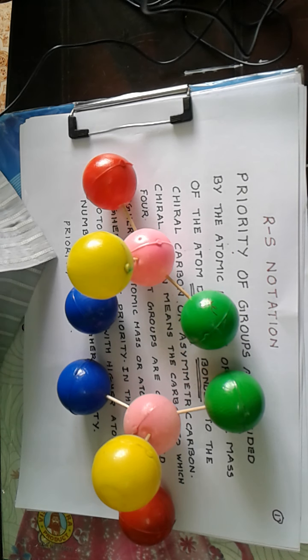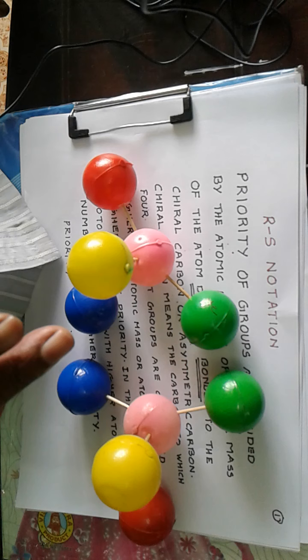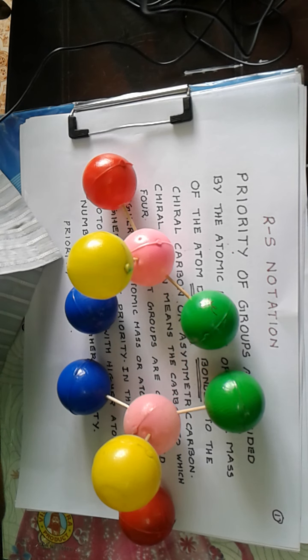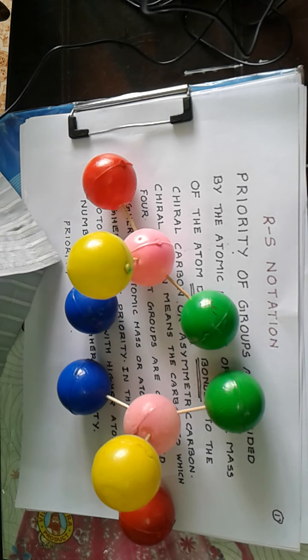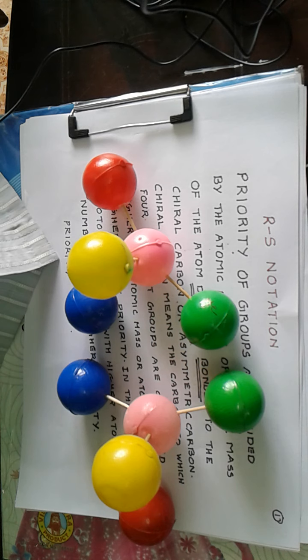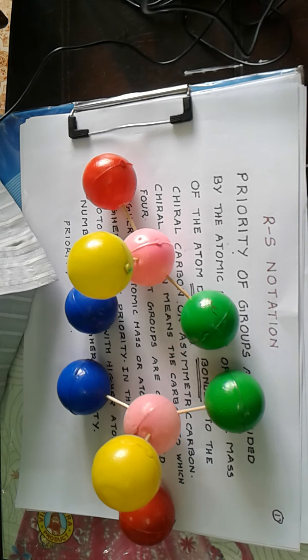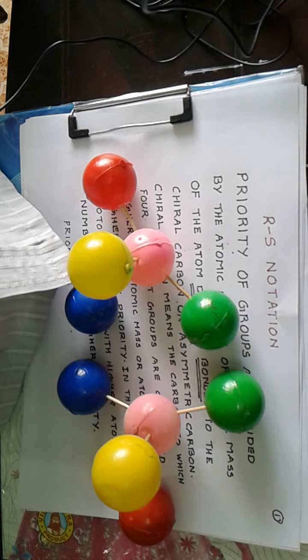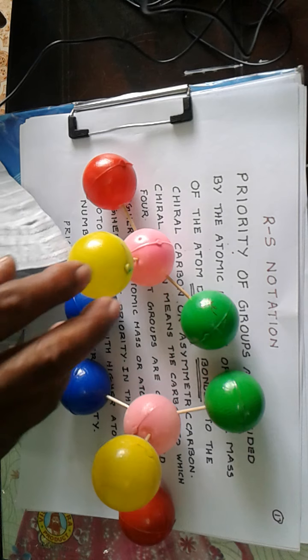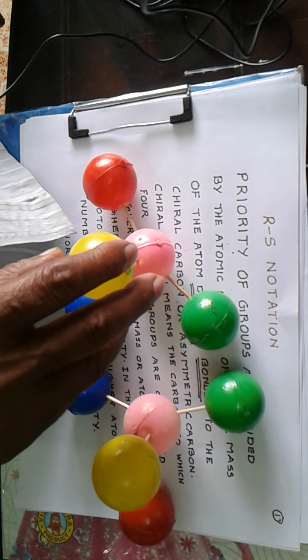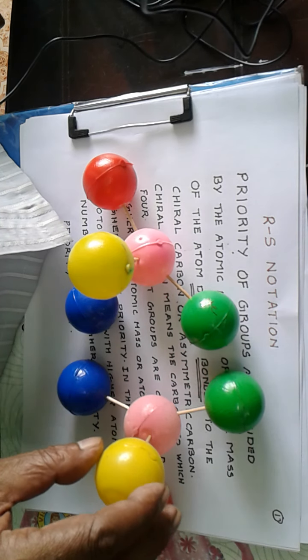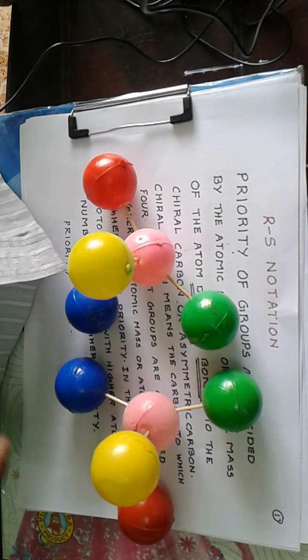Hence, one interchange can create opposite configurations, or we say during one interchange the configuration is inverted. If this is having, say, R configuration, this will be having S configuration.